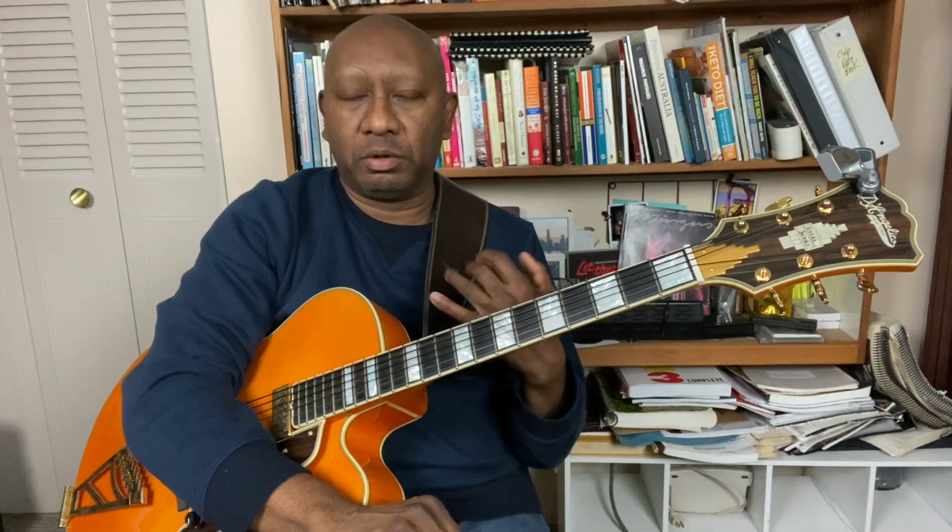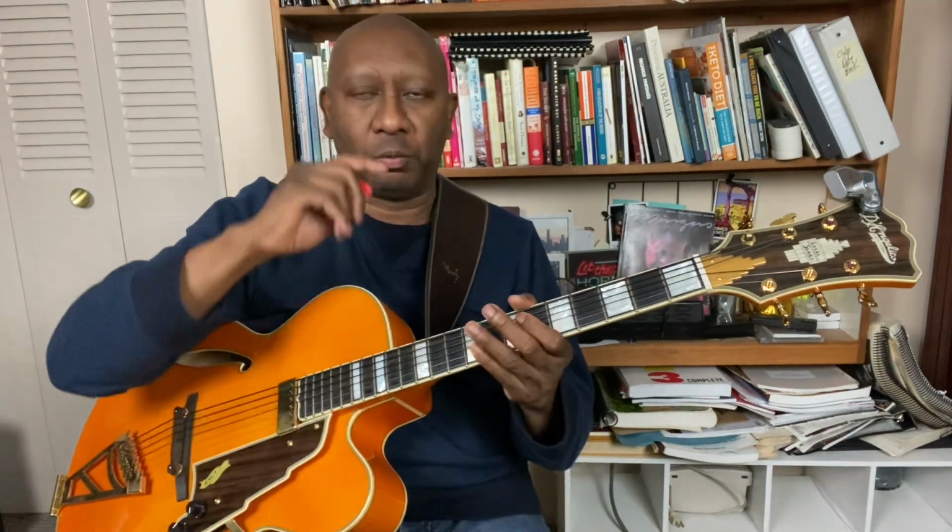So I just demonstrated rhythm changes in B flat, with just some slight reharmonizations. It's basically a 1-6-2-5 progression in B flat, which is B flat major 7, G minor 7, C minor 7, F7. And all I played was the third and seventh of each chord.